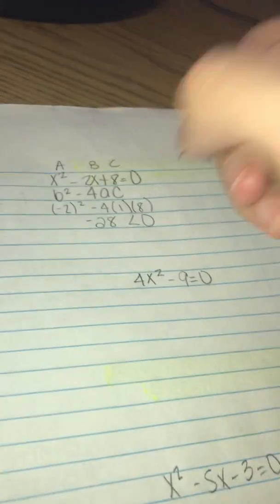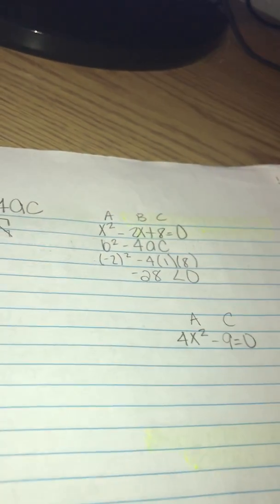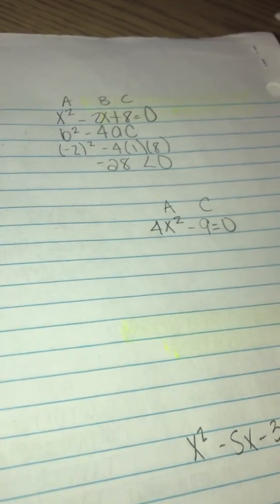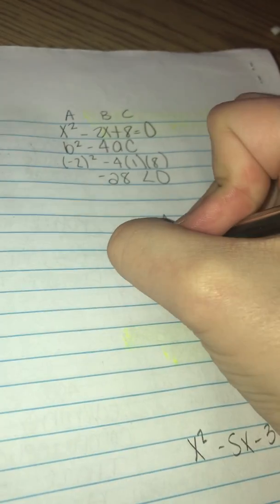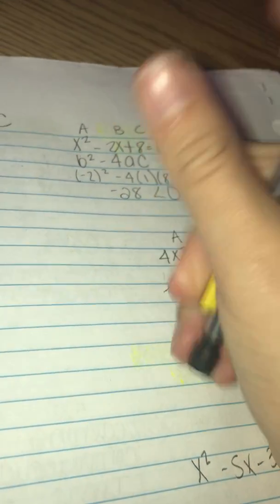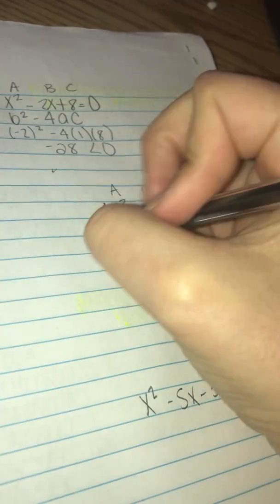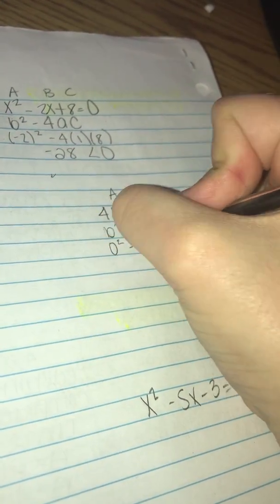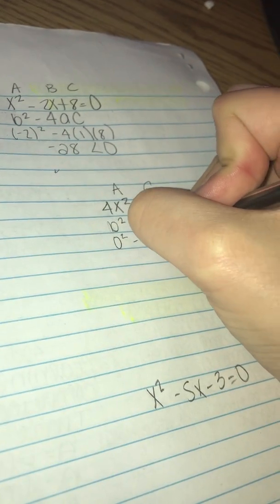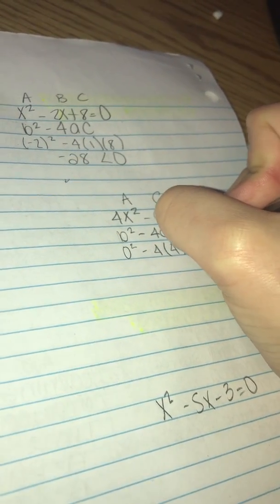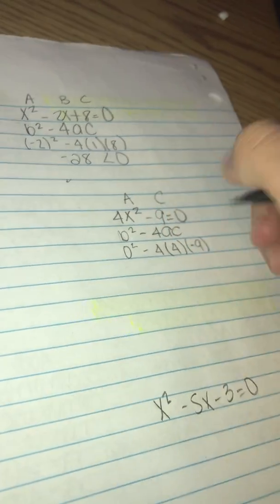Okay, now we're on our fourth one, and this one is 4x squared minus 9 equals 0. Since it's already equal to 0, we don't have to do anything, but we notice that it does not have a b term. So once again, the b term in this is 0. I guess I could write down the formula. I didn't write that on the last one. B squared minus 4ac. Okay, so 0 minus 4 times 4 times negative 9.